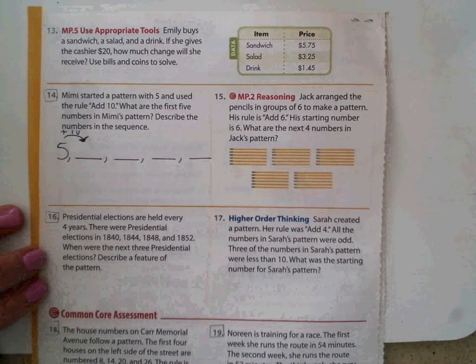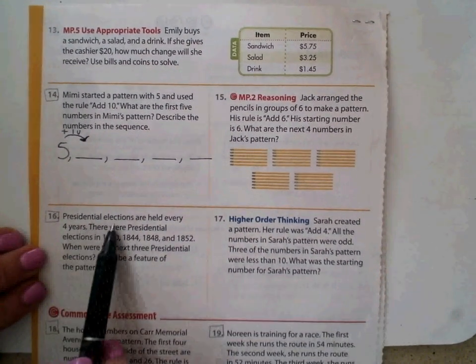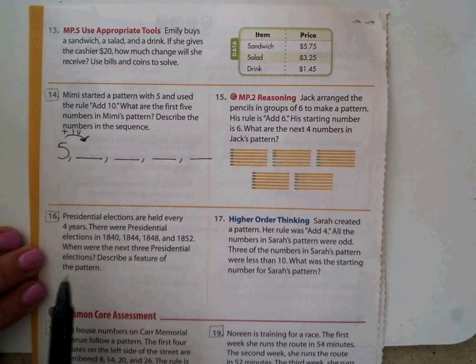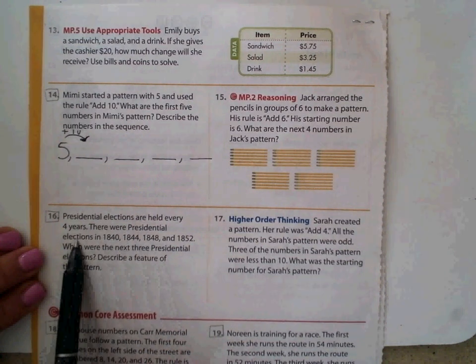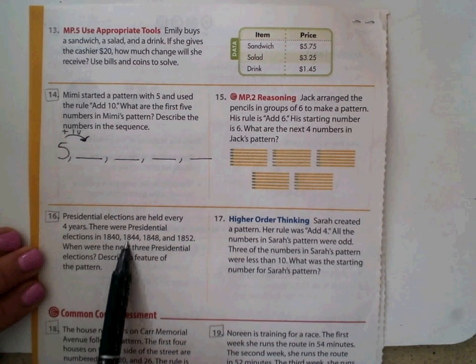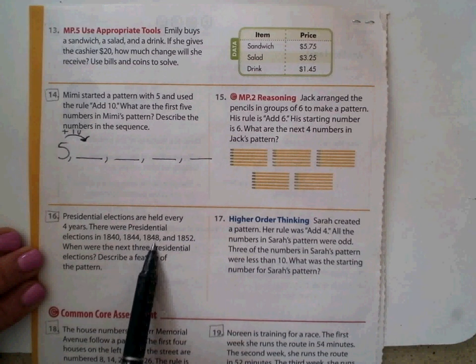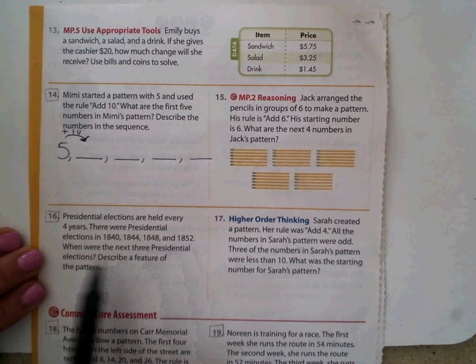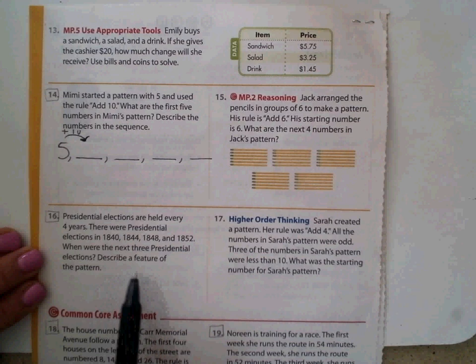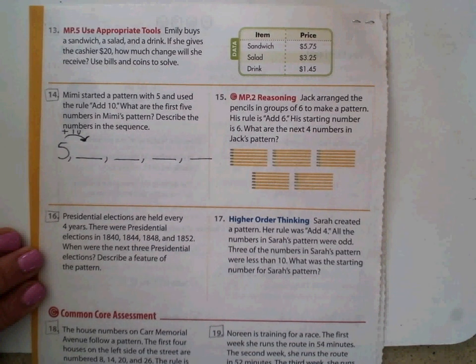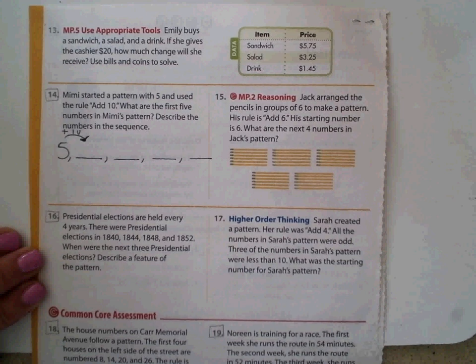And then for number 16, it says presidential elections are held every 4 years. There were presidential elections in 1840, 1844, 1848, and 1852. When were the next 3 presidential elections, and describe a feature of the pattern.